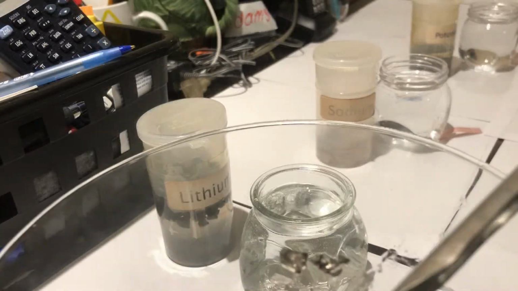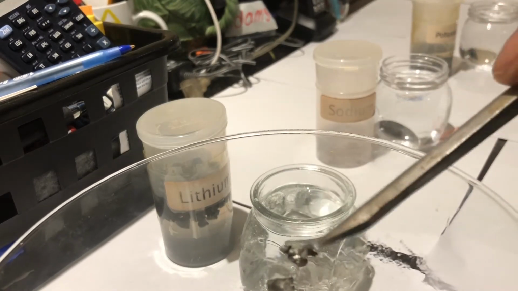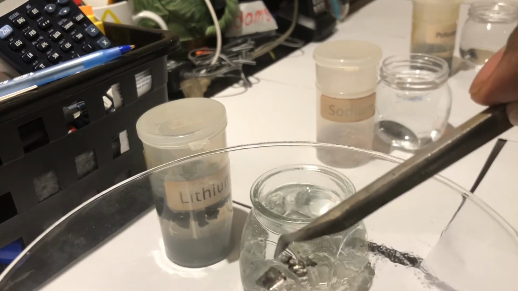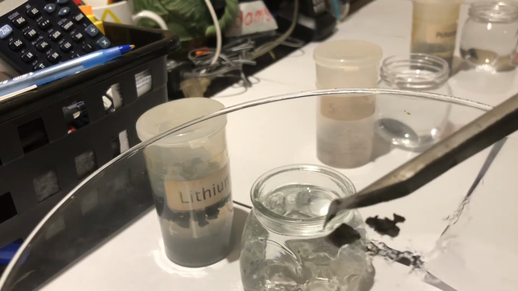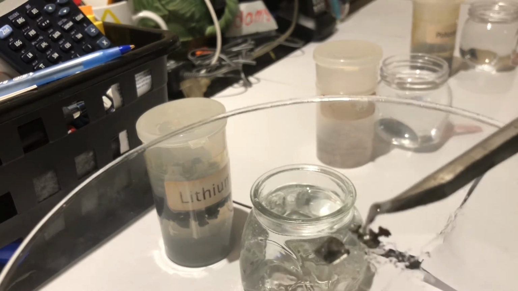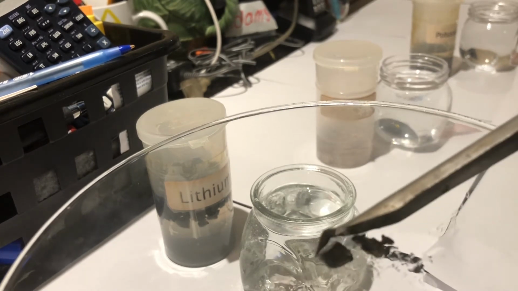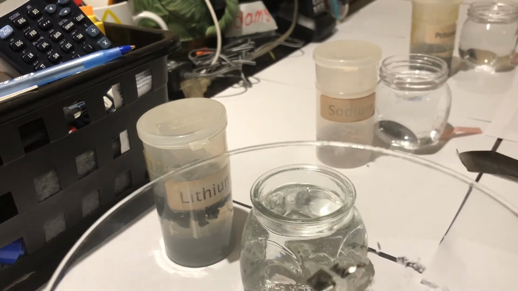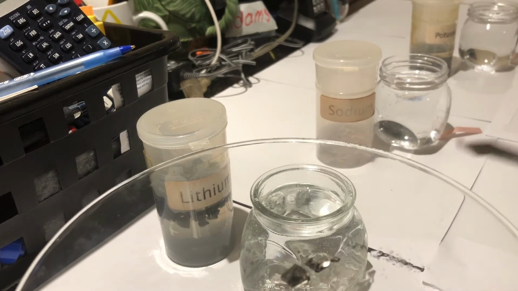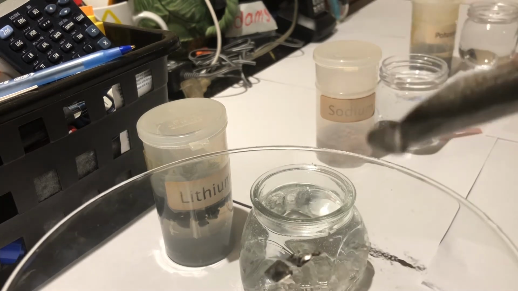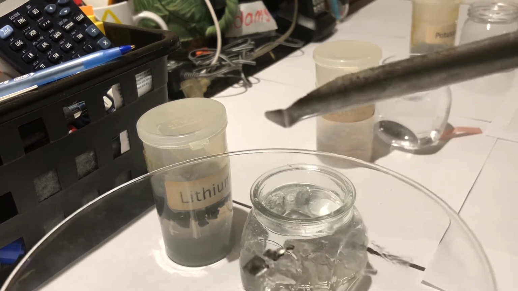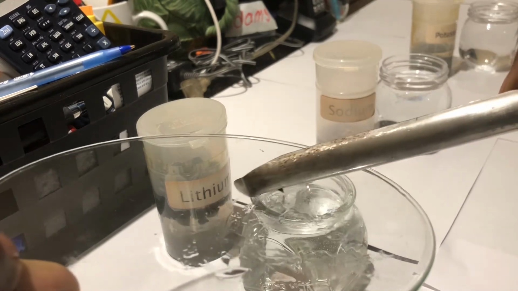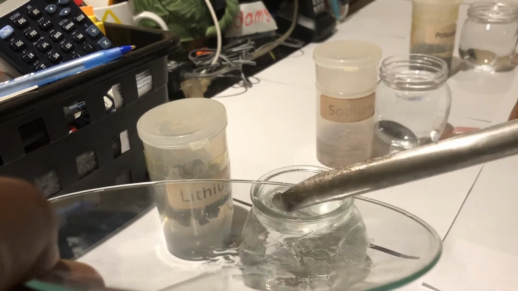All right, guys, see that right here? I have a piece of lithium that I cut in half. I don't know if you can see the outer part being kind of dull and the inner part being kind of shiny. Because lithium reacts with the things around it, it got corroded on the outside. But on the inside, it still has luster. We talked about that recently, yes? All right, so I'm going to put that inside the water right here. I'm going to see what happens.